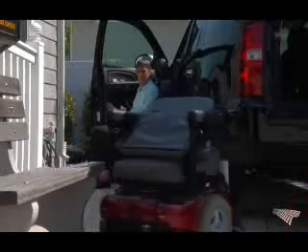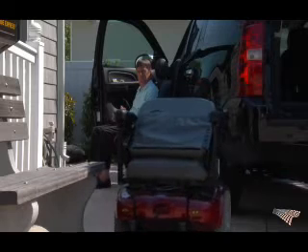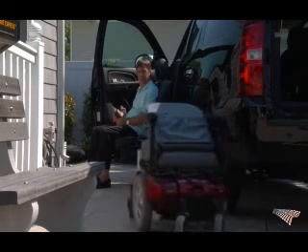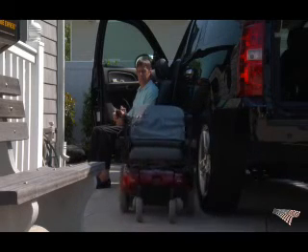So when I heard about this particular system, I was absolutely just flabbergasted. I just couldn't believe that I was going to be able to get from the driver's seat of my car into a power chair and then go into the house. But more importantly, when I came out, I didn't need anybody. I could come and go as I pleased, and it was unbelievable.